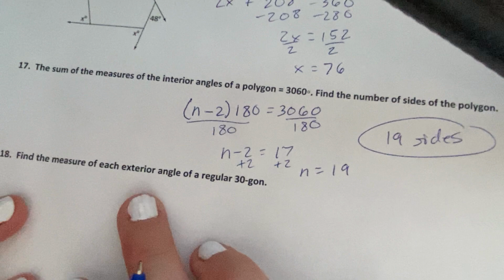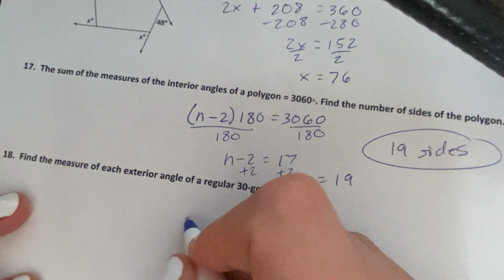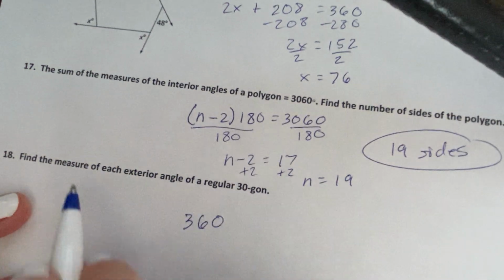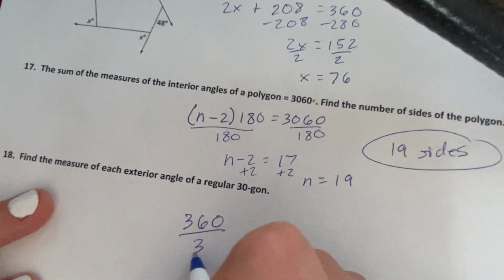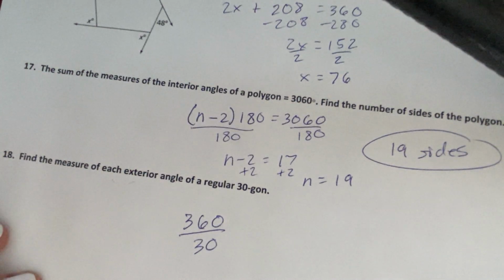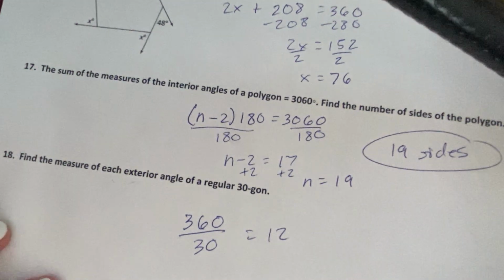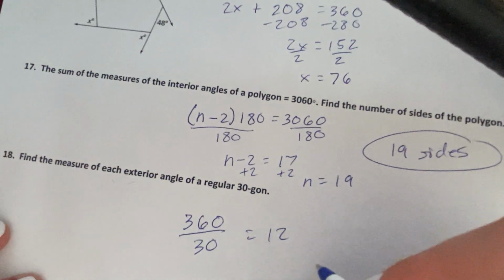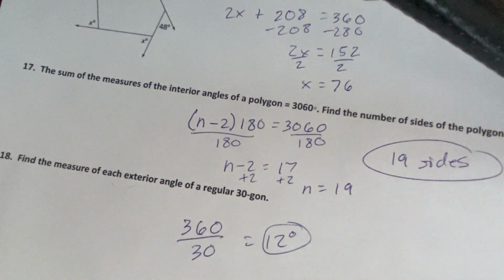All right, find the measure of each exterior angle of a 30-gon. Since 360 is our exterior angle sum, we just divide 360 by 30, and that's 12. So in a 30-gon, each exterior angle is 12 degrees. It's very small. It's basically a circle at that point.